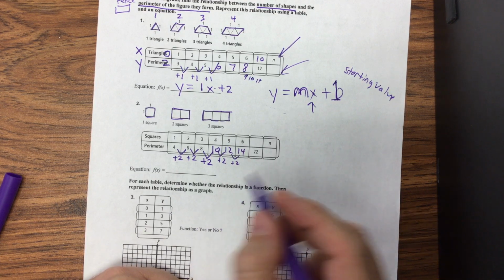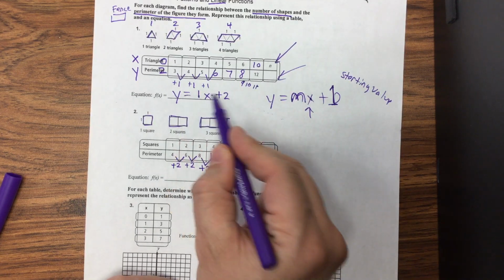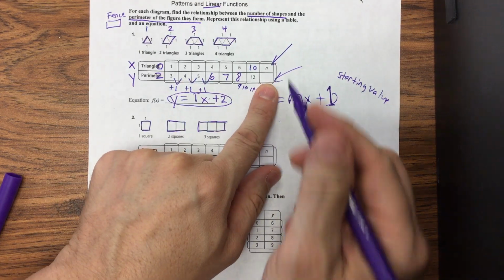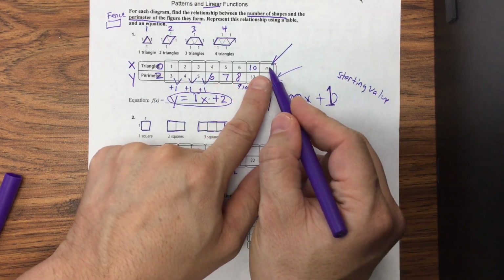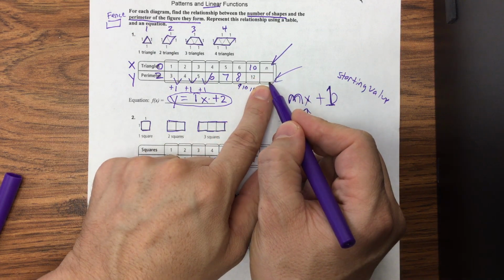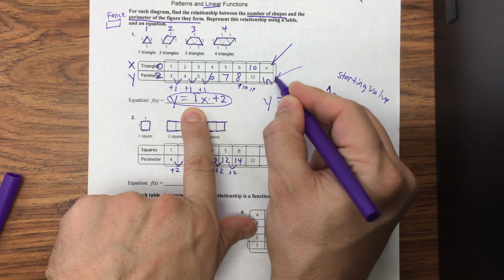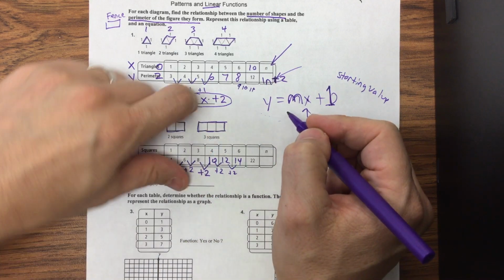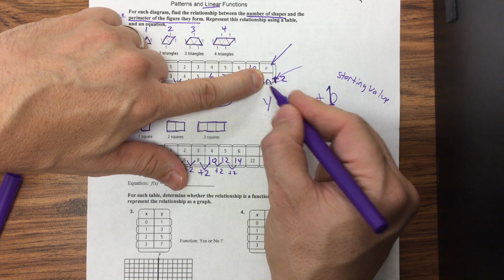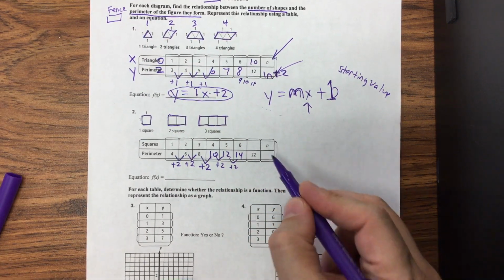Now what we're going to do here, oh, and by the way, on number 1, this equation is what goes here. If you represent whatever number of triangles by the letter n, then how would you represent the perimeter of it? It would be 1n plus 2, which you could also just write as n plus 2, because n times 1 doesn't change the value of n. It's still n. Okay?